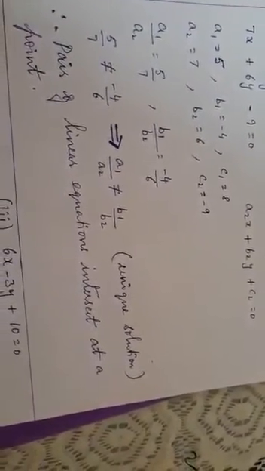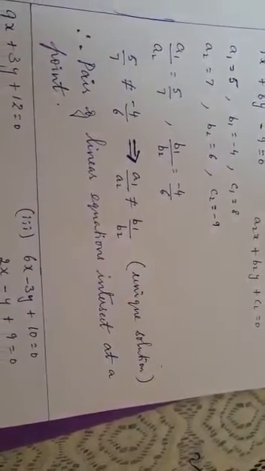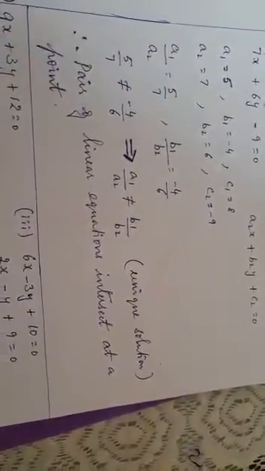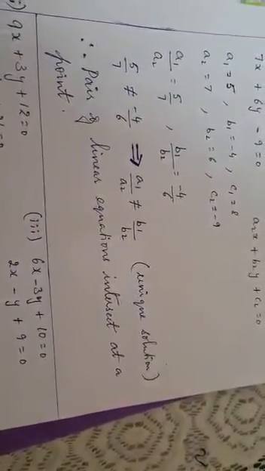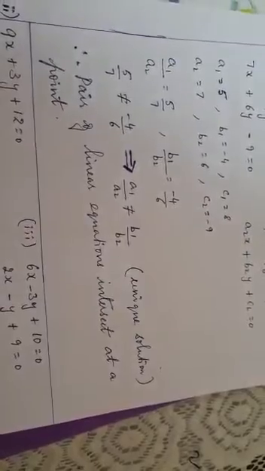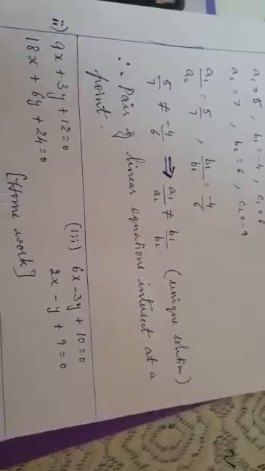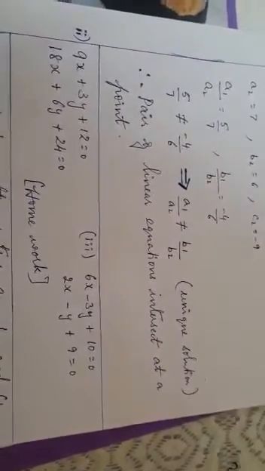Now we know the conditions for the pair of linear equations. So we are writing a1 by a2 is equal to 5 by 7, b1 by b2 is equal to minus 4 by 6. Now 5 by 7 is not equal to minus 4 by 6. This implies that a1 by a2 is not equal to b1 by b2. There are three conditions. The first condition, a1 by a2 not equal to b1 by b2, gives a unique solution. This means the pair of linear equations intersect at a point. So the other two problems can be worked out using these conditions.